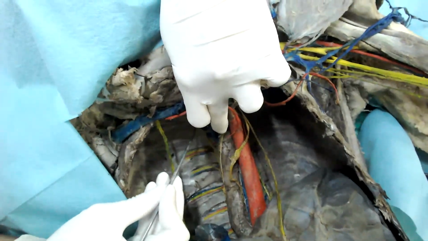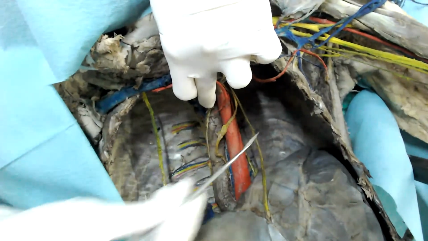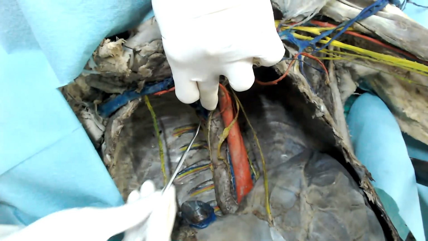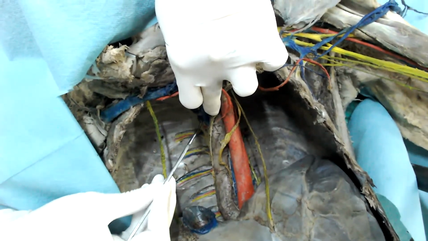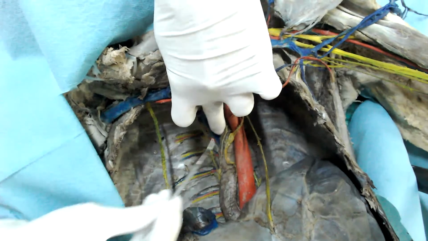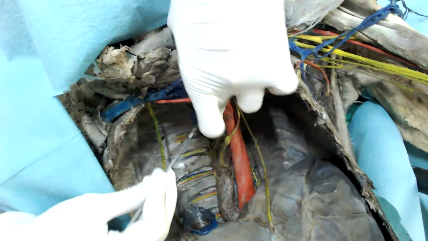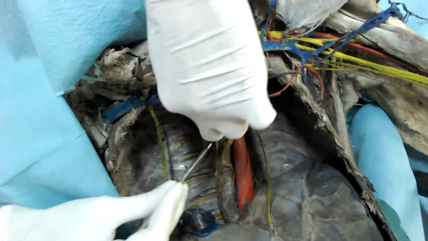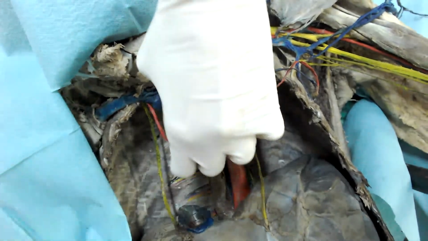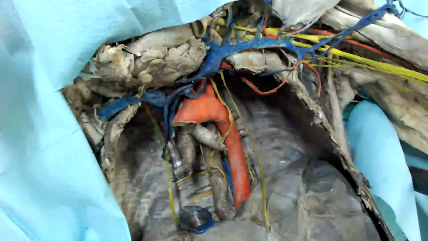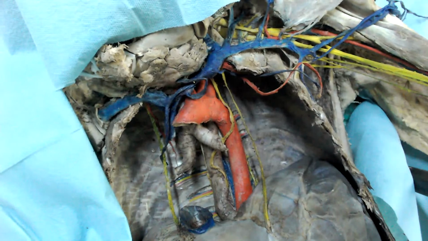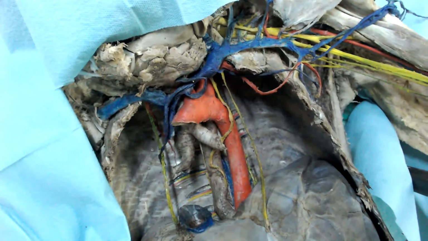This one actually should have been on the left, but in this case they are on the right side. Now, more or less, this one is positioned where the accessory hemiazygos should have been. You don't have a communication at this level from the left side. So that's where the accessory hemiazygos should have been.